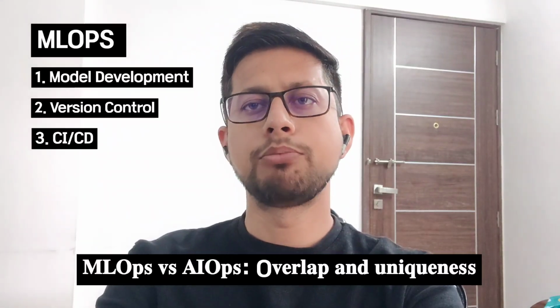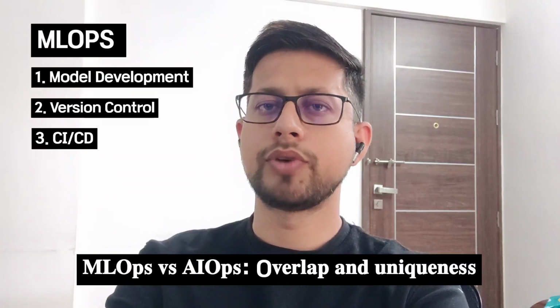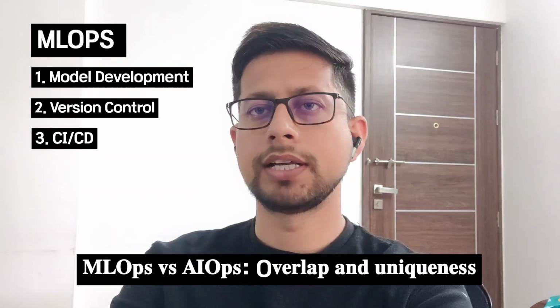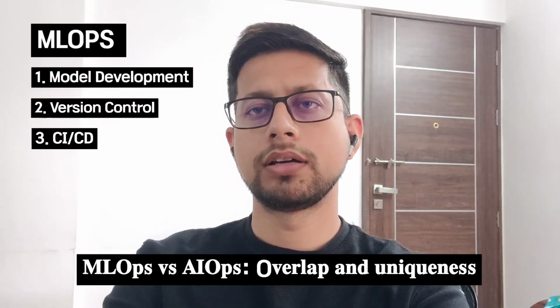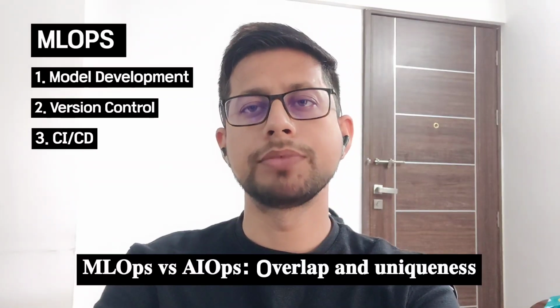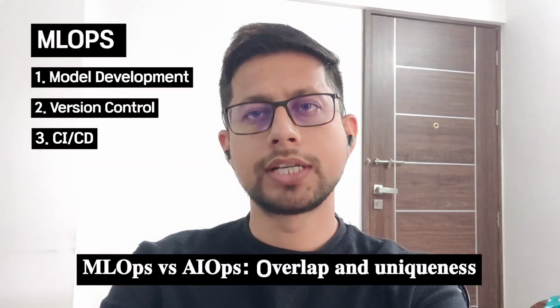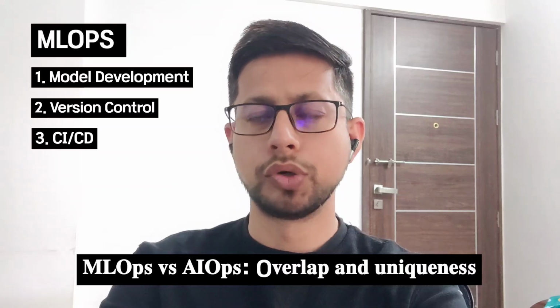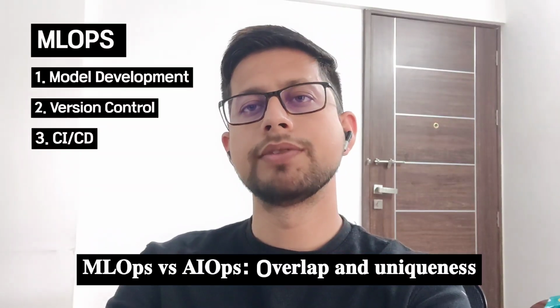And the third component is CI/CD. Once we have versioned the model as well as the data, we need to take it to production, and that's where continuous integration and continuous deployment come into the picture. We build, we test, and then deploy the whole code, the complete pipeline. So this becomes the third component.